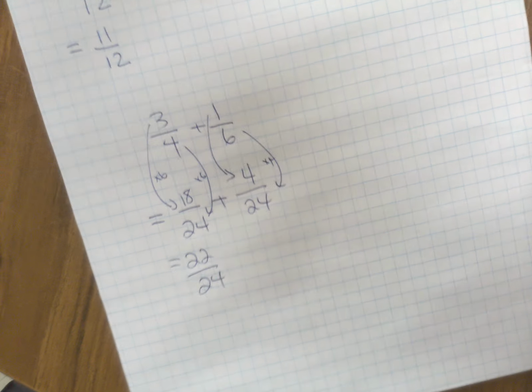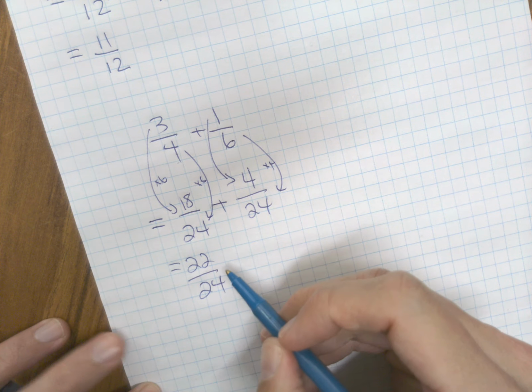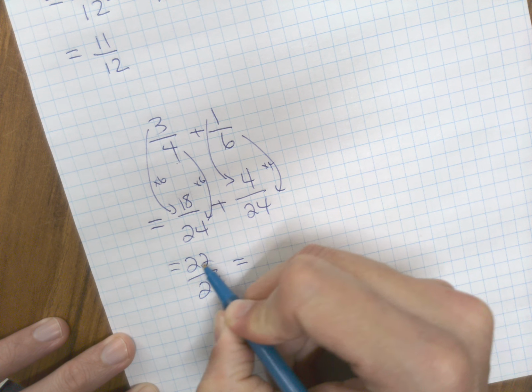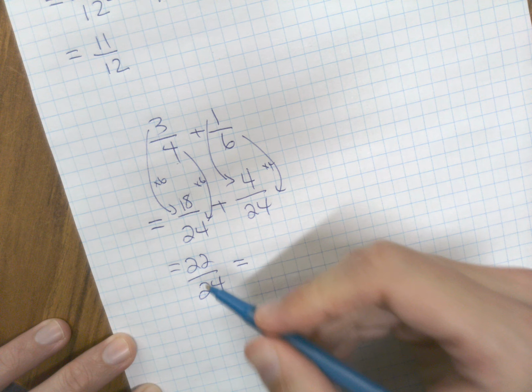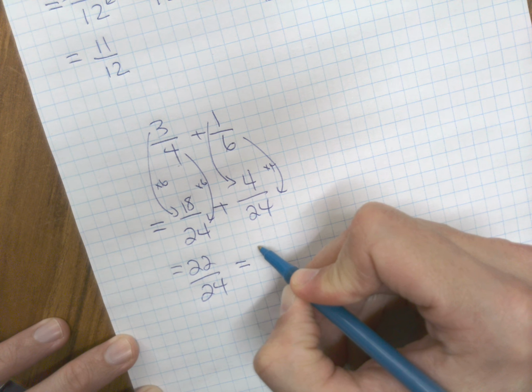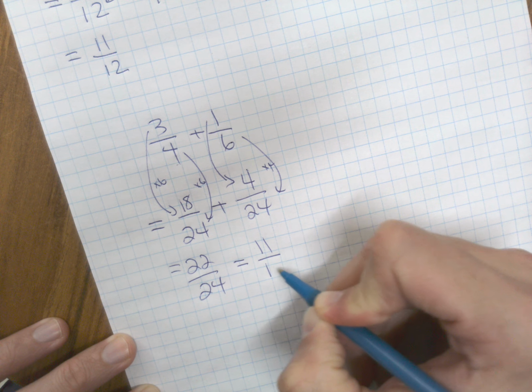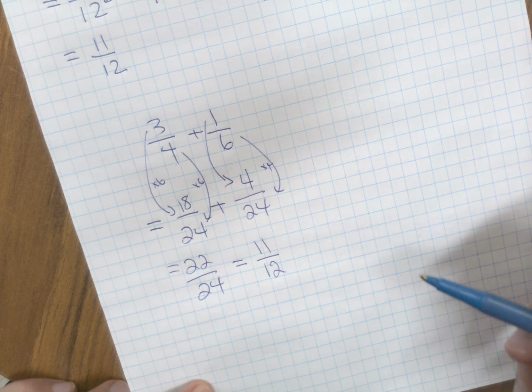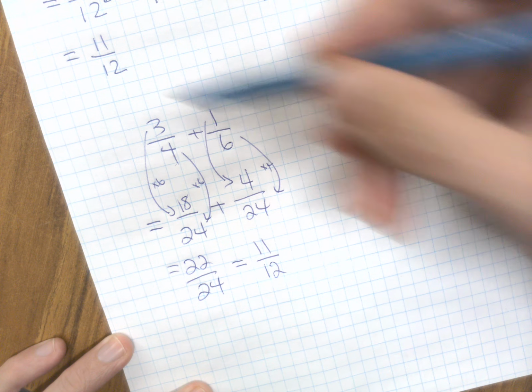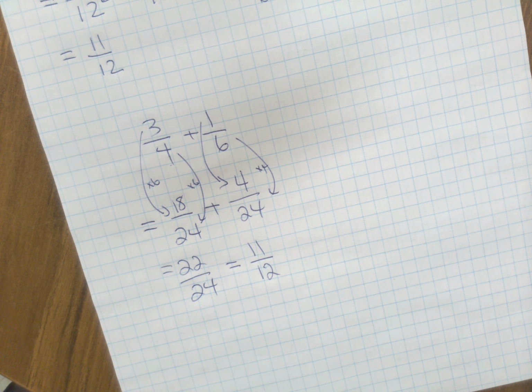And then the only issue when you do multiply is now you have to reduce. And I can see that 2 goes into both 22 and 24. When I divide that by 2, I get the equivalent fraction 11/12. So in both cases, you're going to end up with the same answer, but just some different ways to do it.